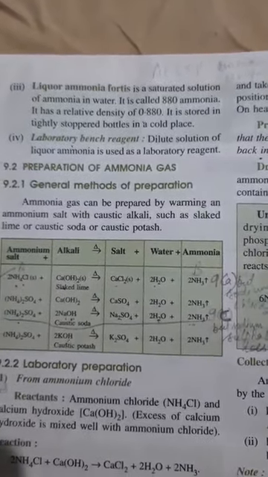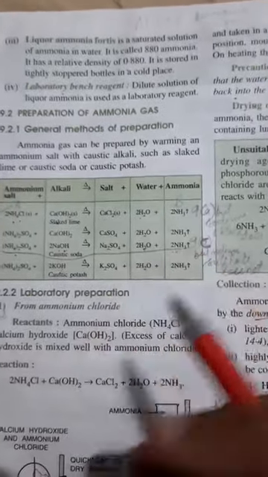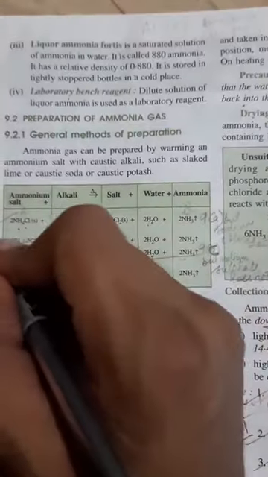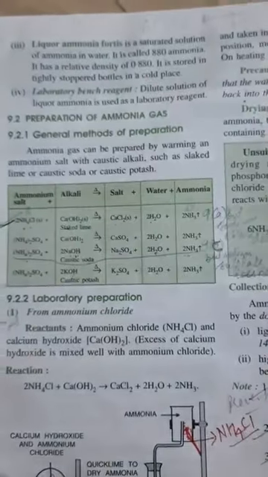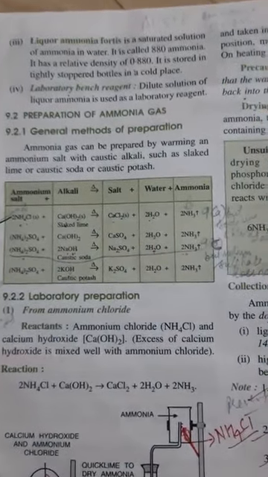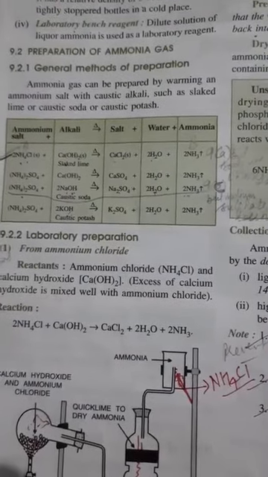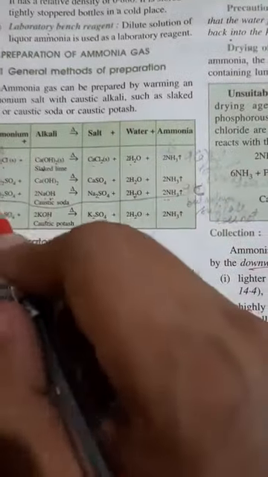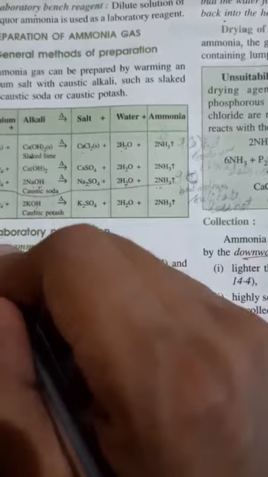Next is how to prepare ammonia. See, many reactions are given here, right? I will be explaining which reaction is the best. The reaction which I am going to take is the best reaction for laboratory preparation of ammonia gas, right? Clear? I will be explaining why other reactions are not so useful, right? Clear? It means you can use this also, this is also a good reaction, but these two are not so good.